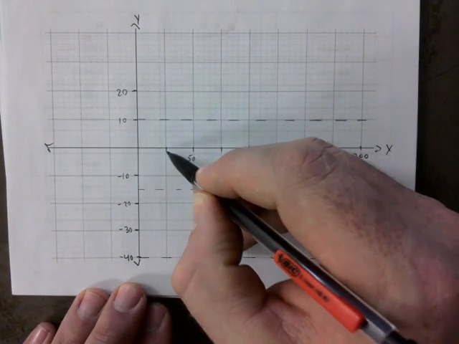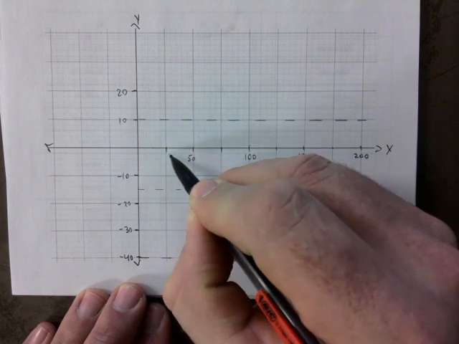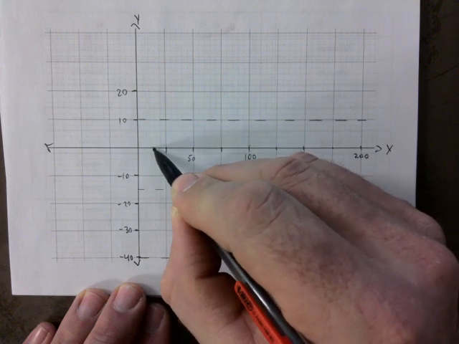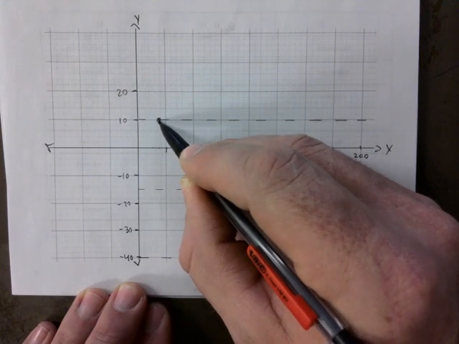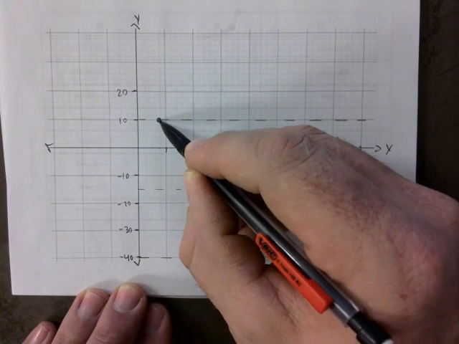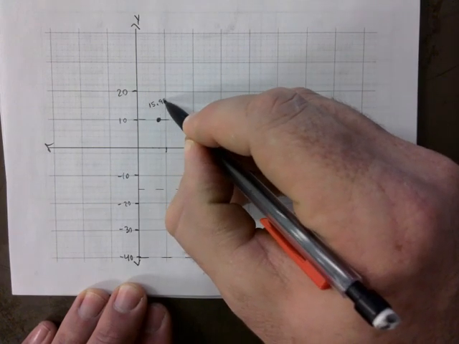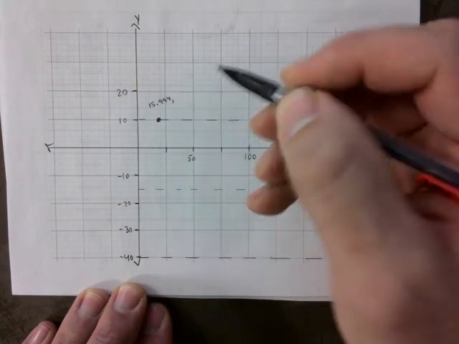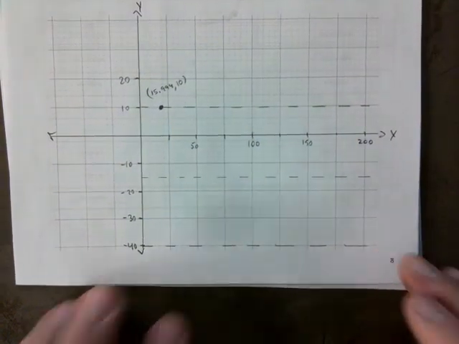So this would be right, because if I think about it, this is 25, 12 and a half, 16 is right about there. So just put a point there, on the max. And label that 15.994, 10. Make sure you label that first one.